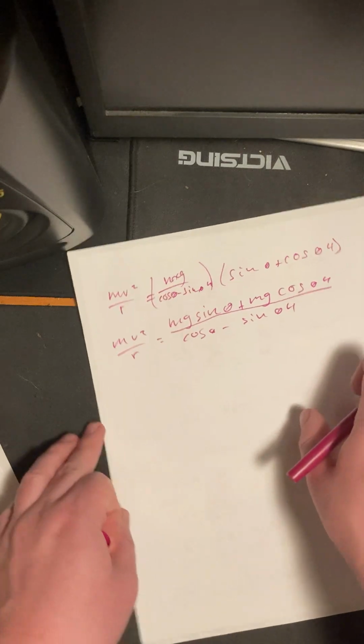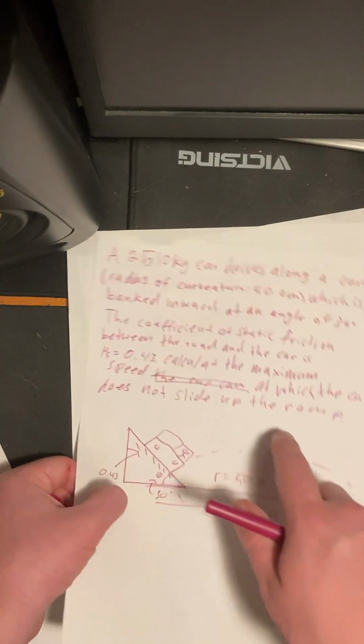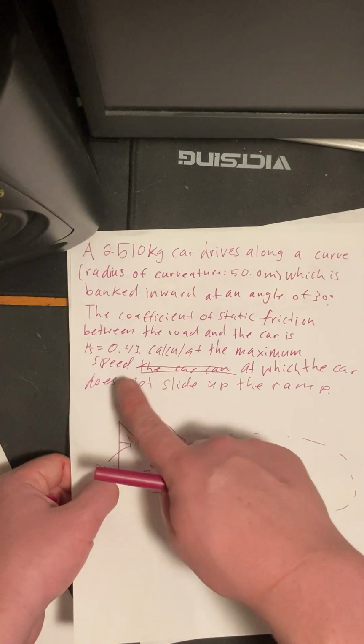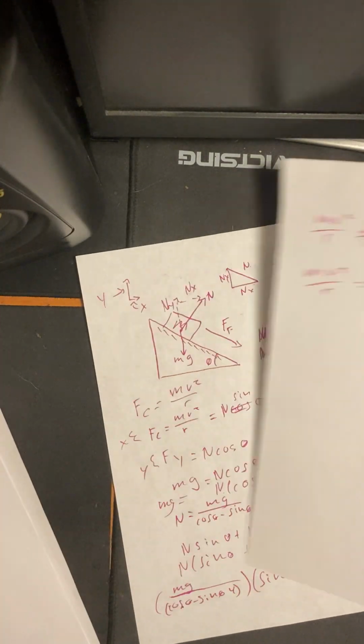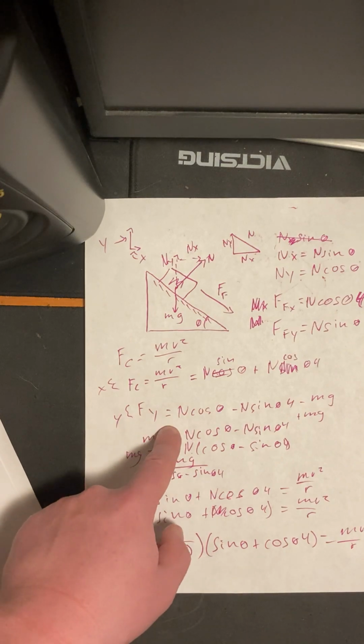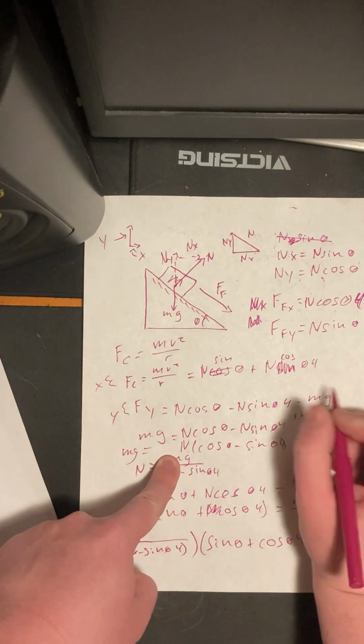All right, now if you remember the original question, we're looking for the velocity at which this car can go without sliding up. And by the way, when I did this down here, I was making sure the y direction was staying still, so it would equal 0. This whole thing should equal 0. That's also the point I was stressing.